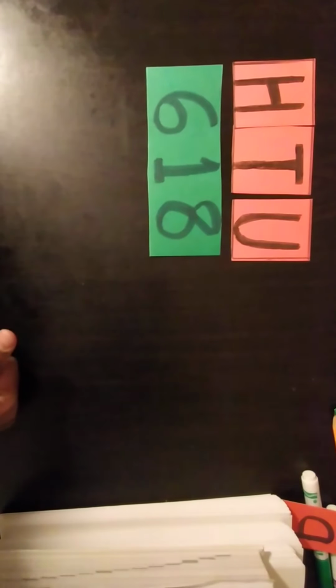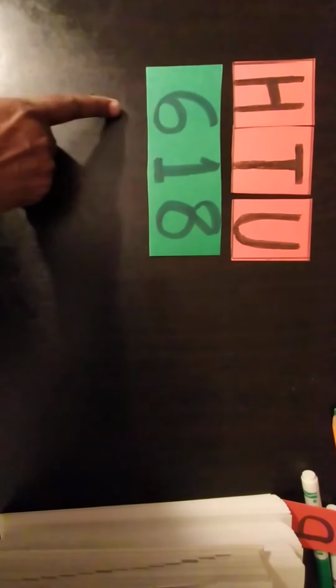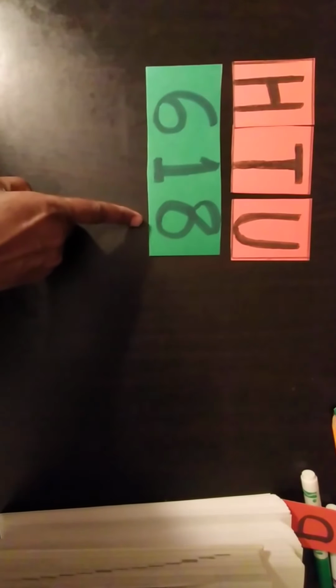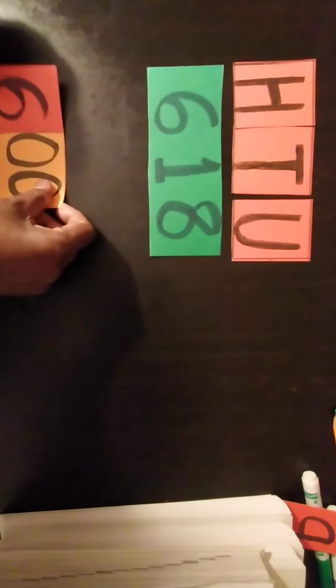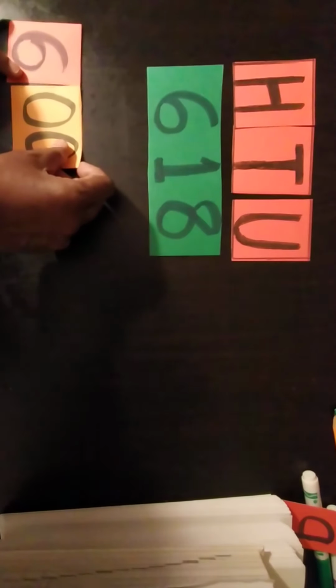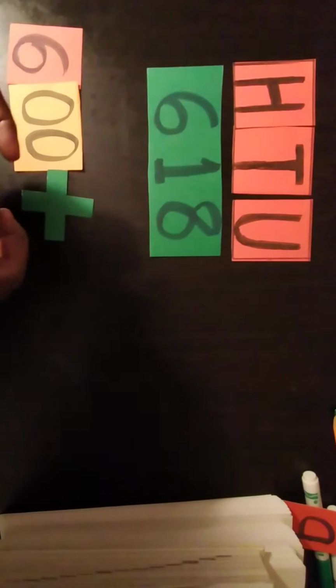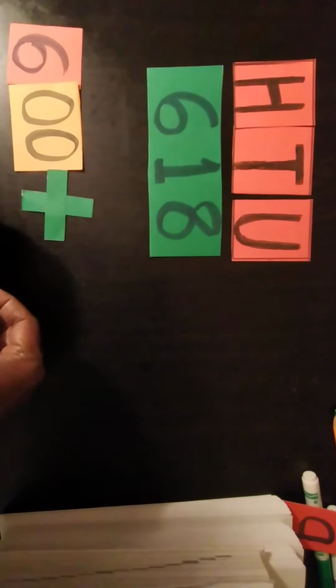Here we have the next example in front of you. I have 618. That is 6 hundreds, 1 tens, and 8 units. Now let's make the expanded form of these numbers. 600, 6 in hundreds place, so 600. Now the place value of 1 is actually 10 because it is in the tens place.